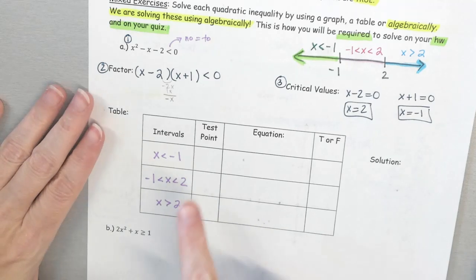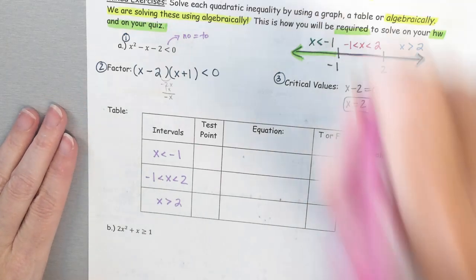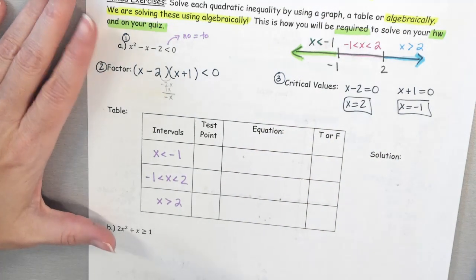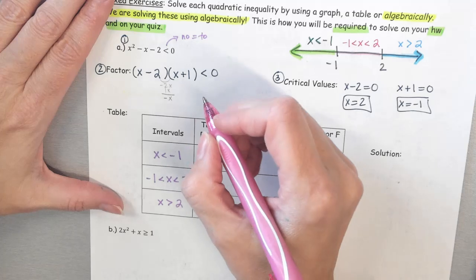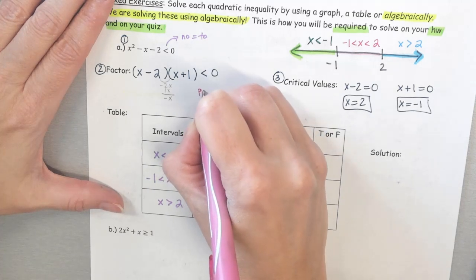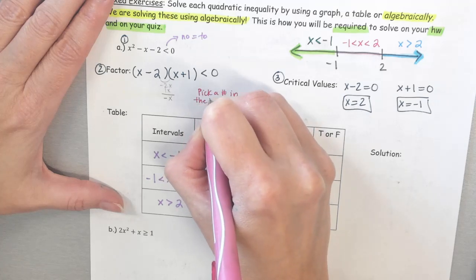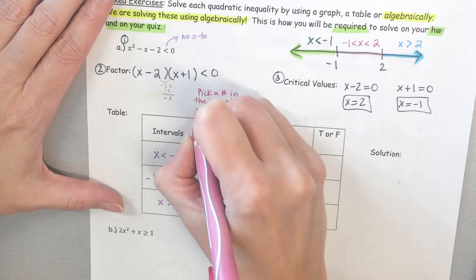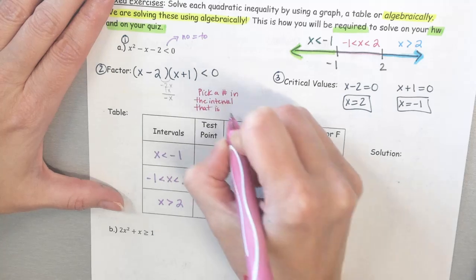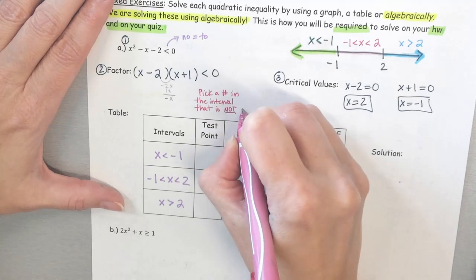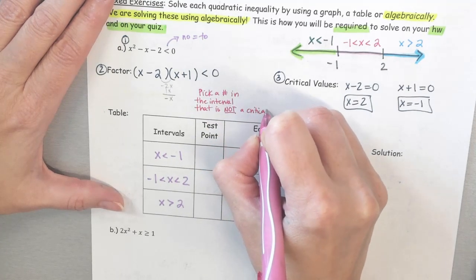Now when you're choosing your test point, it has to be a number in the interval that's not a critical value.